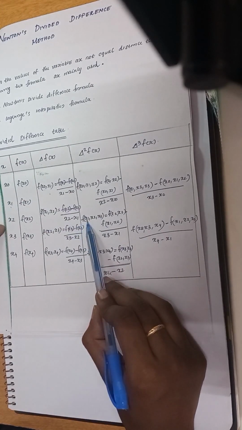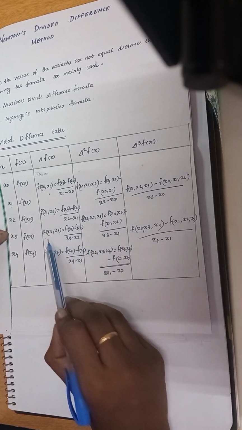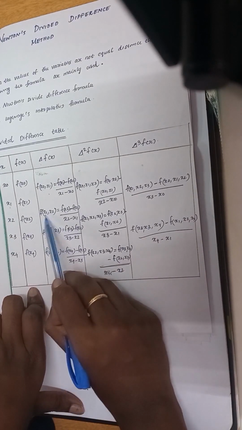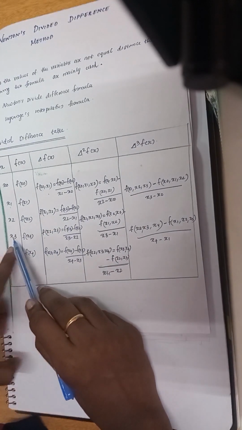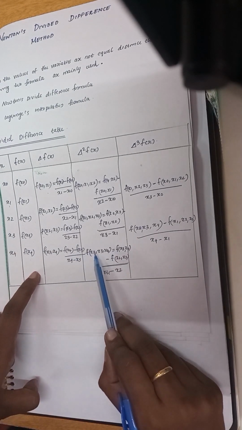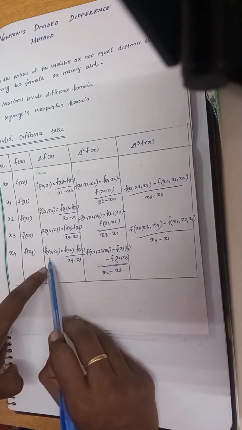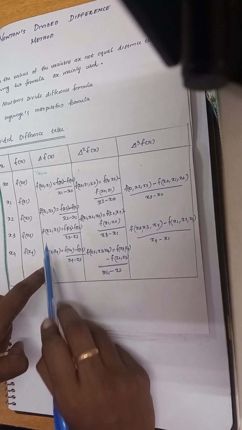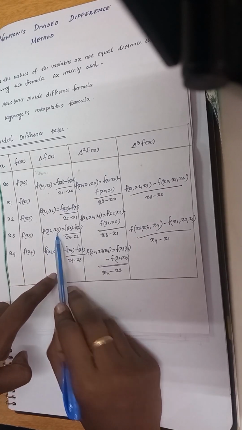Also, f of x1 comma x2 comma x3 is equal to f of x2 comma x3 minus f of x1 comma x2 divided by x3 minus x1. Similarly, f of x2 comma x3 comma x4 is equal to f of x3 comma x4 minus f of x2 comma x3 divided by x4 minus x2.